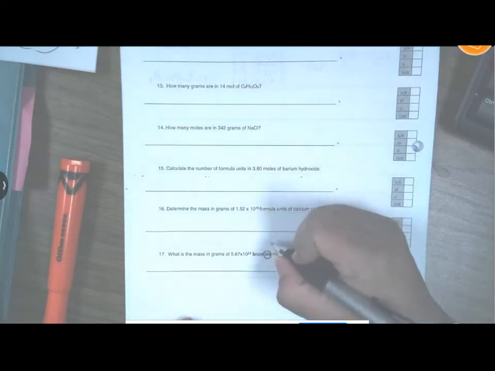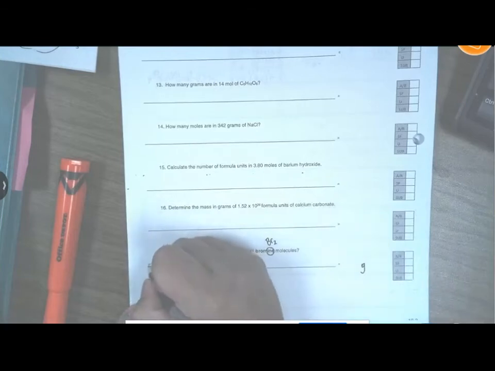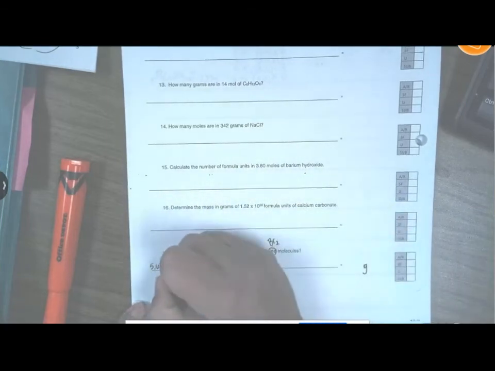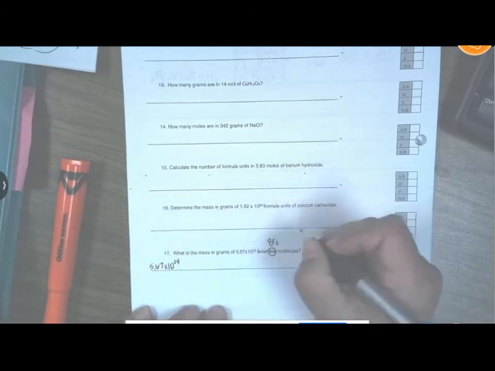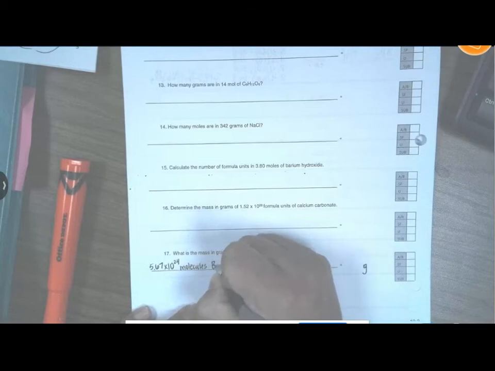What is the mass in grams of 5.67 times 10 to the 24th bromine molecules? So it says, what is the mass in grams? So I'm trying to find grams of bromine. Okay, we have to know our diatomics at this point. INE means that it's a diatomic, so it's Br2, not just Br. All right, and I'm going to start with 5.67 times 10 to the 24th molecules of Br2.